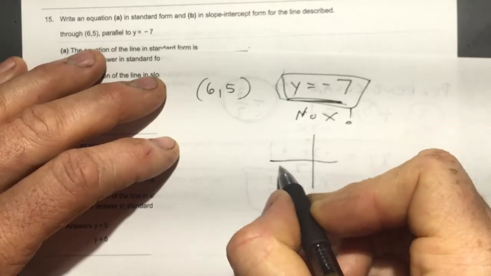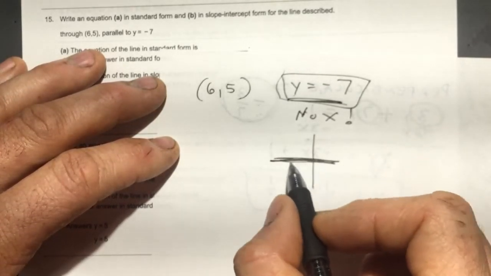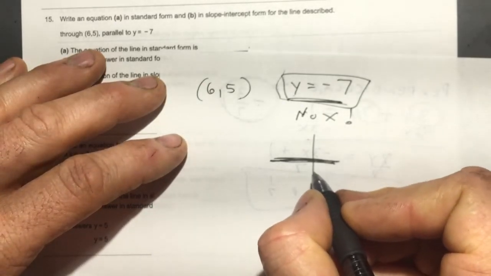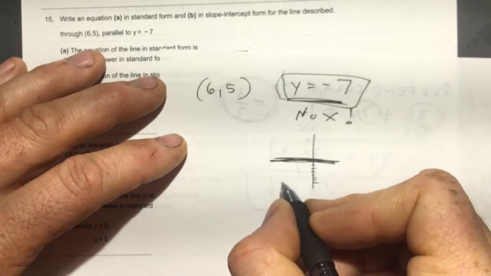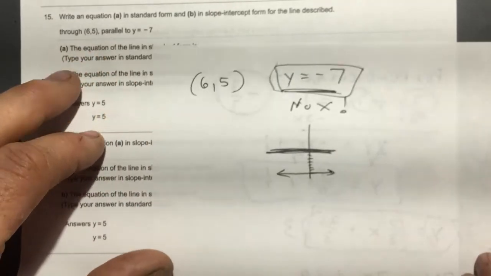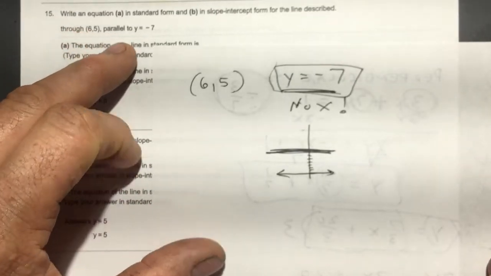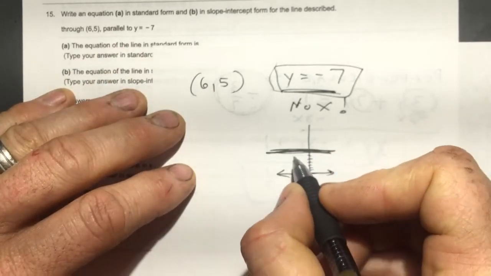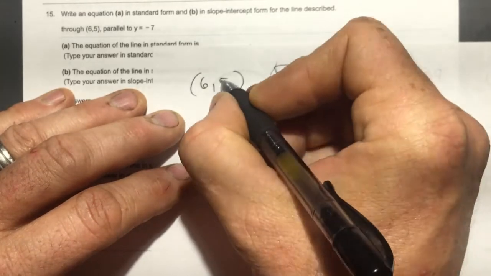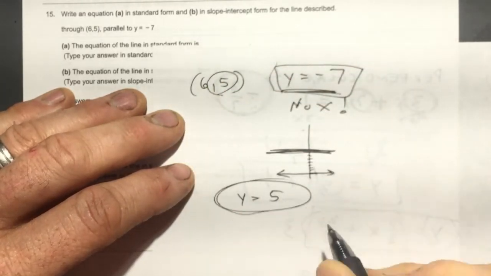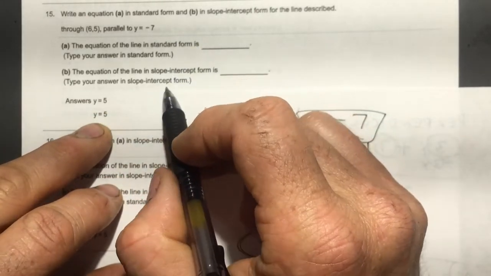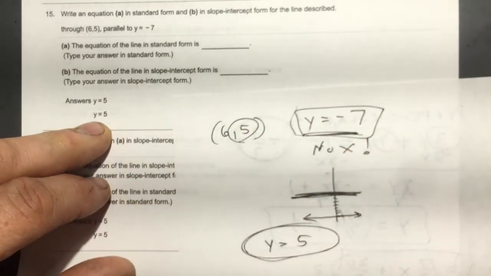Well, if there's no x, it can't touch the x-axis, which means it's parallel to it. Okay, so this is y equals negative 7, which is 1, 2, 3, 4, 5, 6, 7. It's this line right here. Okay, well, this equation I'm wanting to write is parallel to that, which means it can't touch the x-axis either, which means it's y equals this y value 5. Okay, so it's y equals 5. And that's the same thing in standard form and slope-intercept form, y equals 5. Okay.